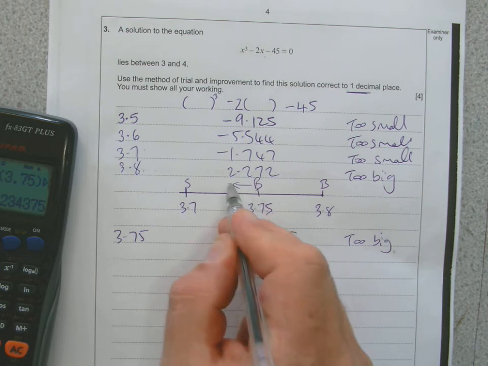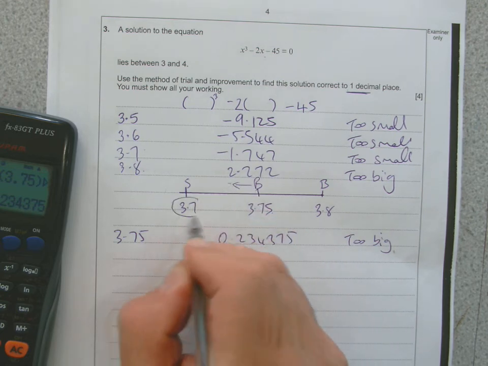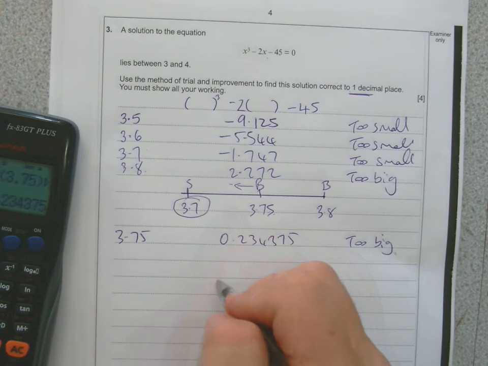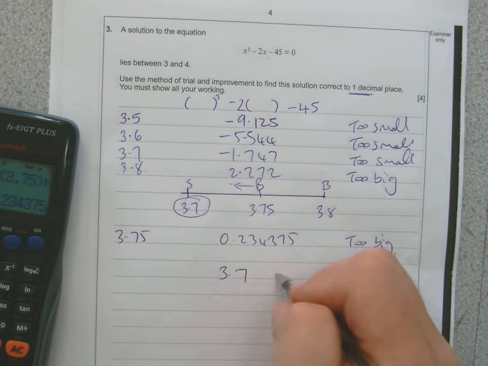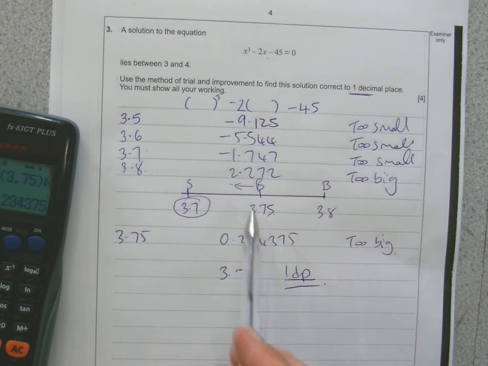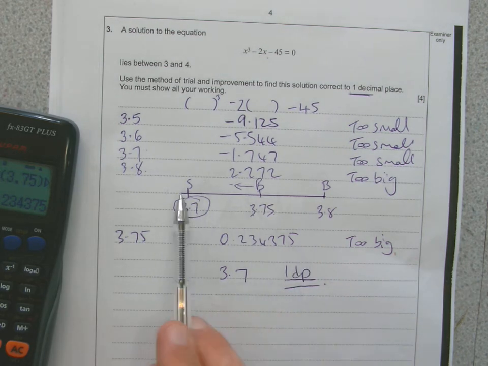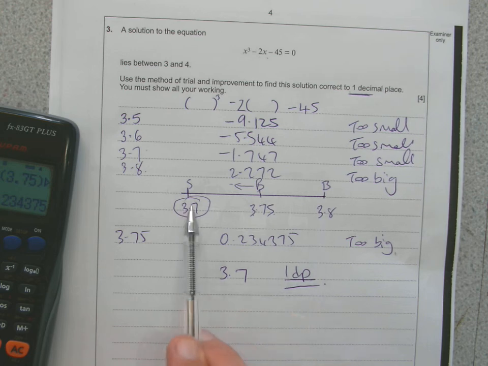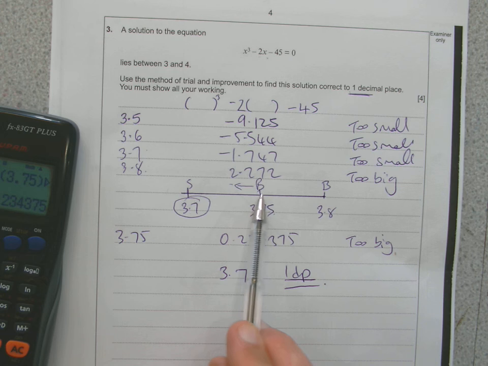And if we go this way, the answer is closest to 3.7. So we can say 3.7, correct to one decimal place, is our answer. But to get those full marks, you have to look at those two values, the smallest and the biggest, and go directly in between them and prove that directly in between them, that's too big, so we have to be closer to 3.7.